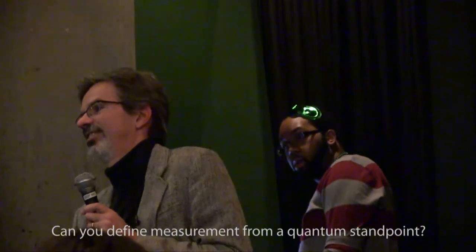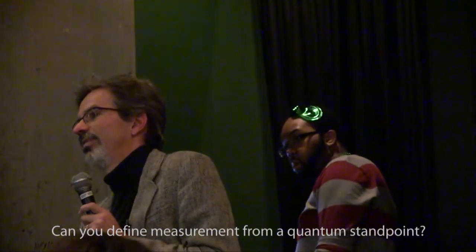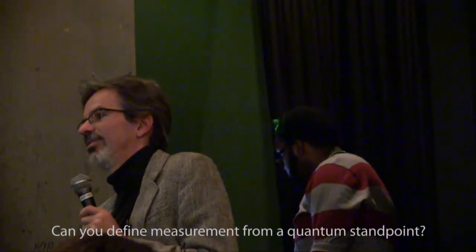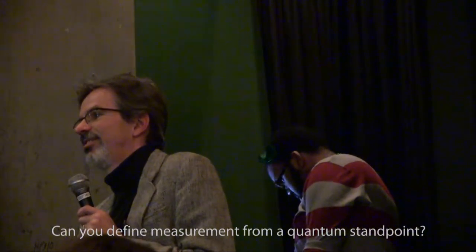Yes. Can you define measurement from a quantum standpoint? Because clearly, it doesn't really matter if a conscious being is on the other side of the measurement. It's a good question.